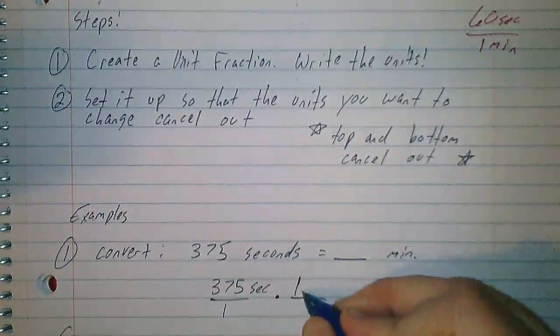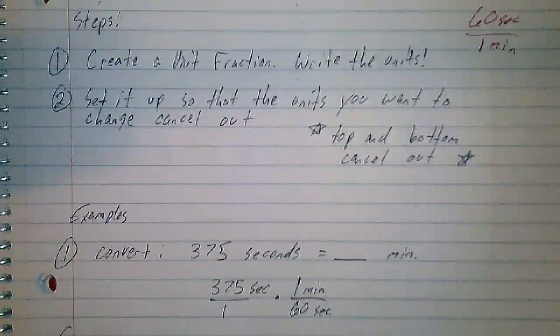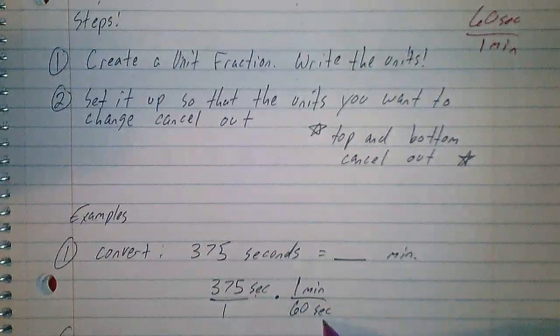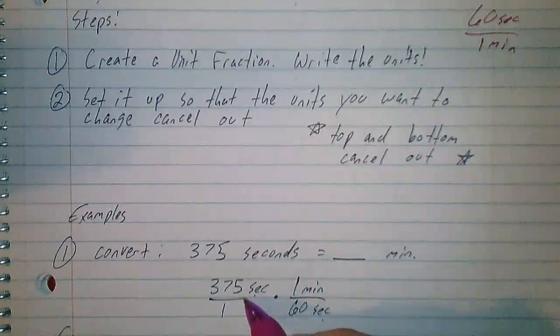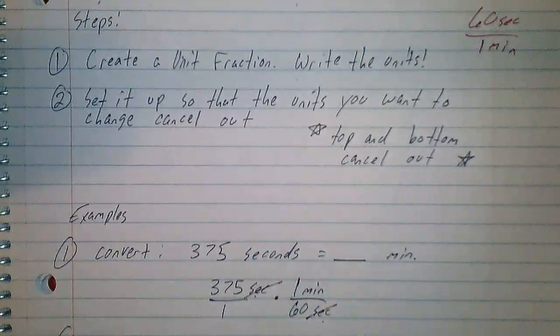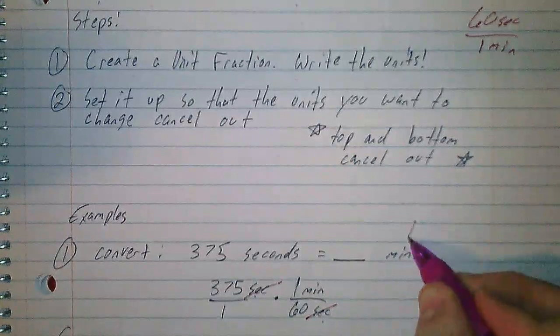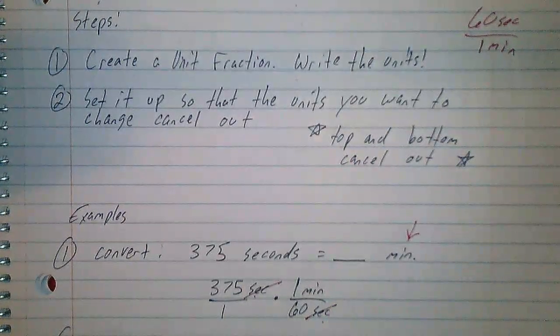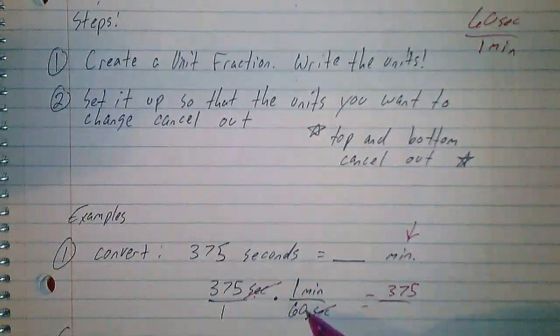So again, we know that 1 minute is 60 seconds. And now we see that we have seconds on top and bottom. And when they're on top and bottom like that, they cancel out. And now our only unit left is minutes. So you want the only unit you want to be left in the top. So when we multiply fractions, it's just top times the top over bottom times the bottom.